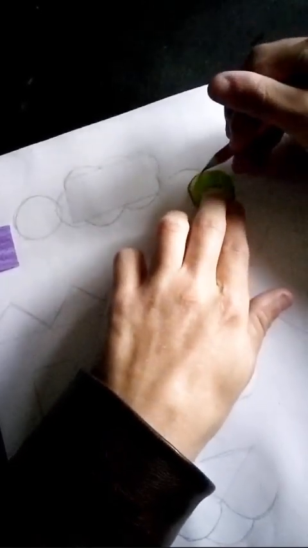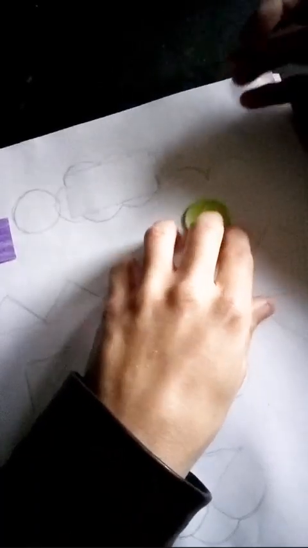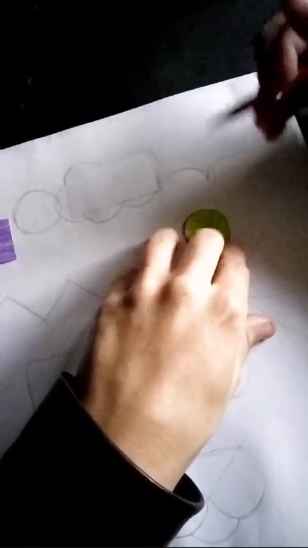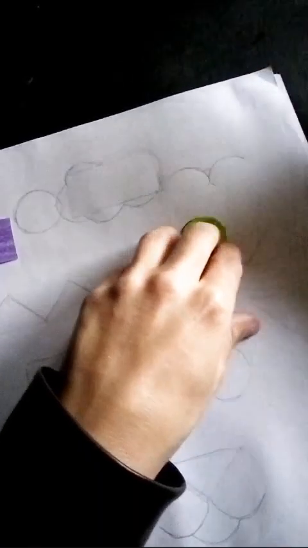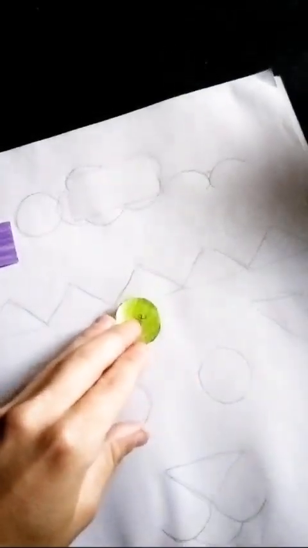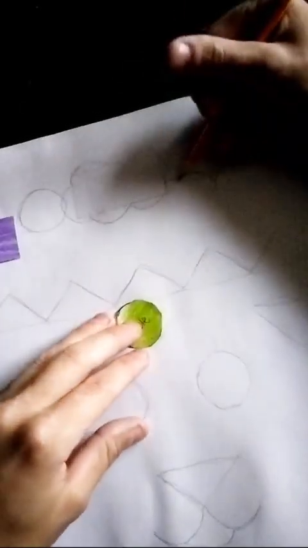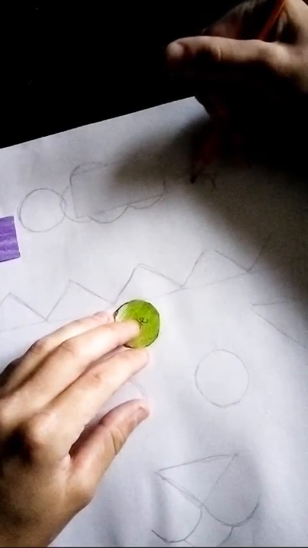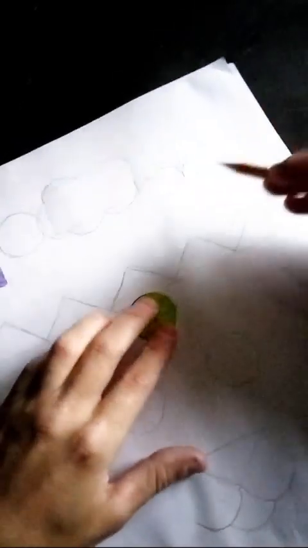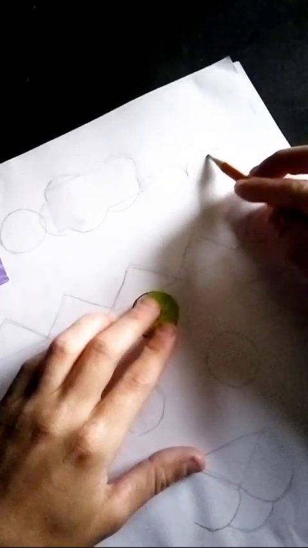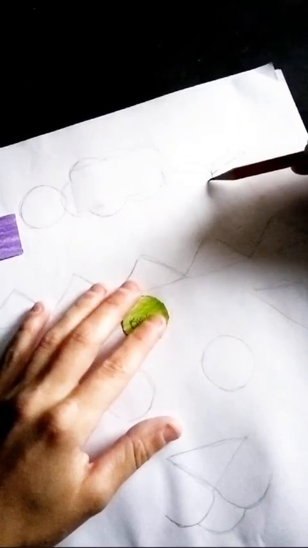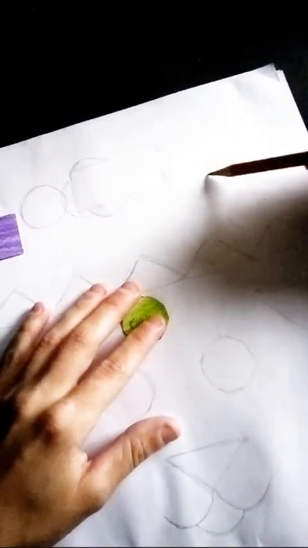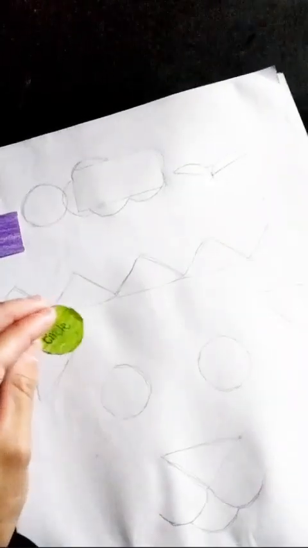And then a small half of a circle in the middle. And then a curve for both sides, and then draw a line for half of the circles.